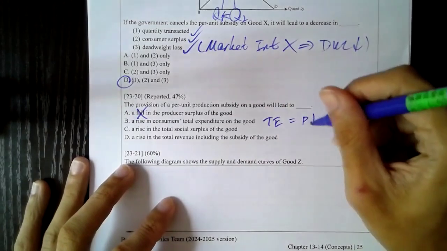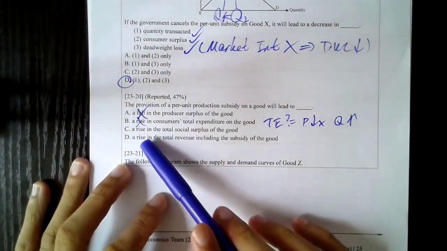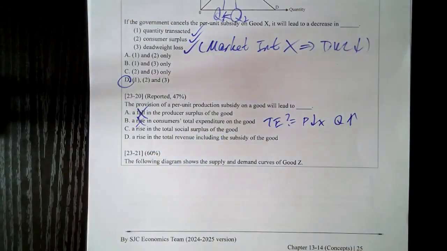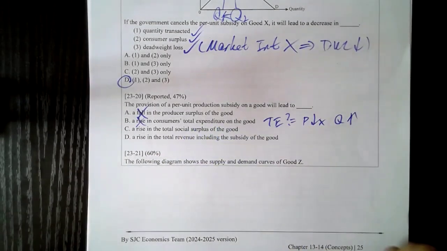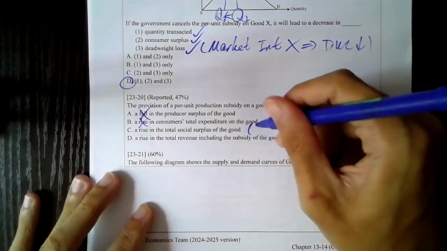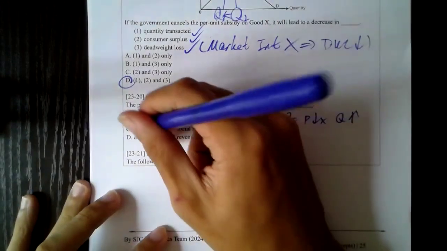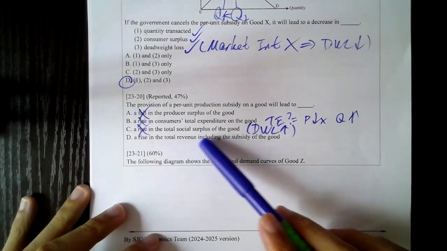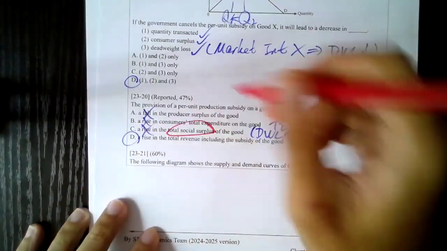Here P decrease, Q increase, so we don't know, right? A rise in the total social surplus of the good, do you think that's correct? If it were correct there would be no deadweight loss, right? Then deadweight loss will increase. We just mentioned, right, it's definitely not correct. And a rise in total revenue including subsidy, of course. So why was this one done so poorly? The problem is this one, total social surplus.